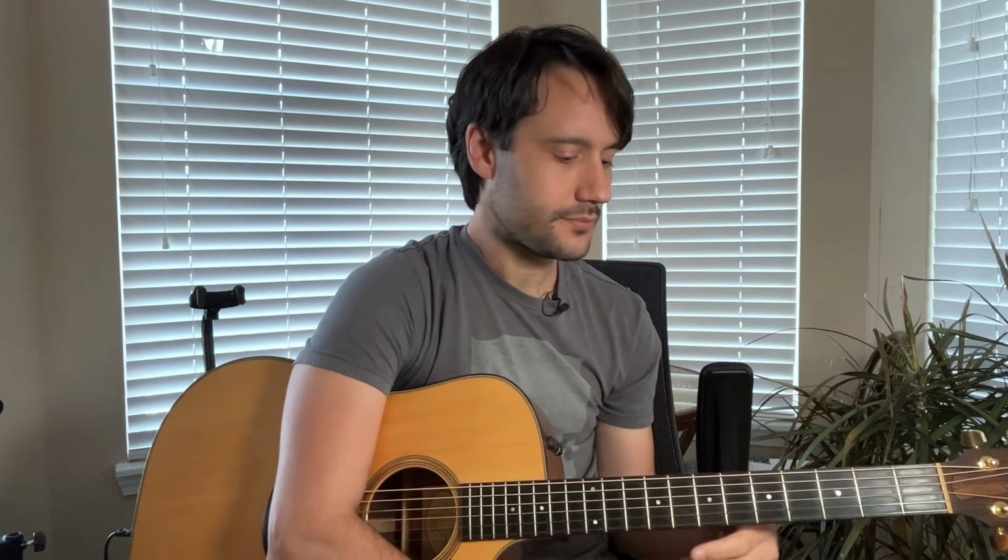Now the key to playing bar chords, to barring notes, is it's a mixture of hand strength, finger position, and endurance. I remember when I first learned bar chords, I just found a song that forced me to play bar chords the entire song, and I just kept playing it until my endurance and my hand strength was built up enough to play through the whole song.